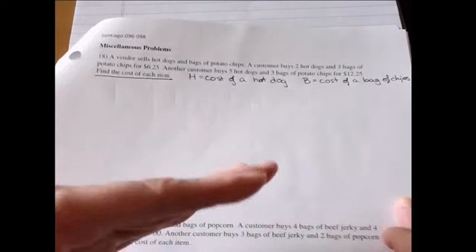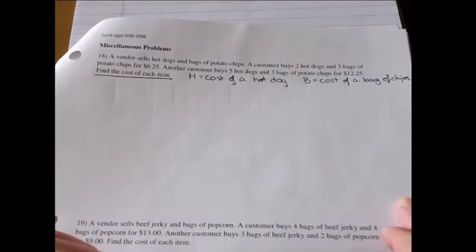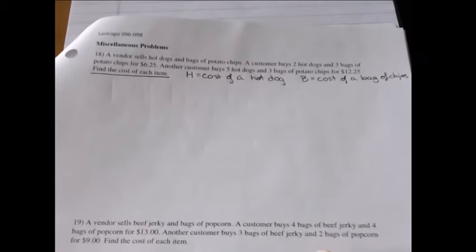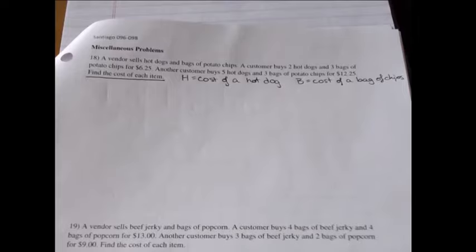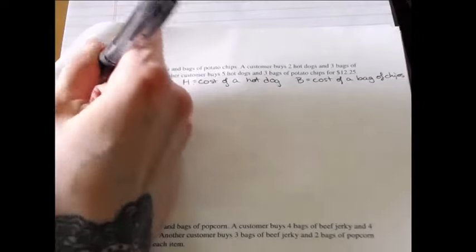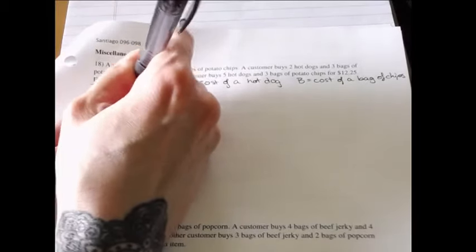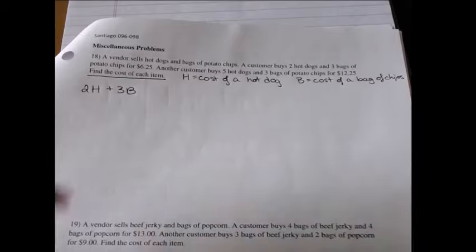Word for word interpretation, I think you're going to like these problems quite a bit. A customer buys 2 hot dogs and 3 bags of chips for $6.25.